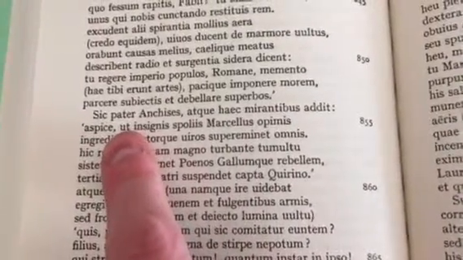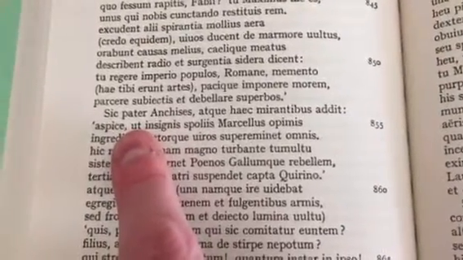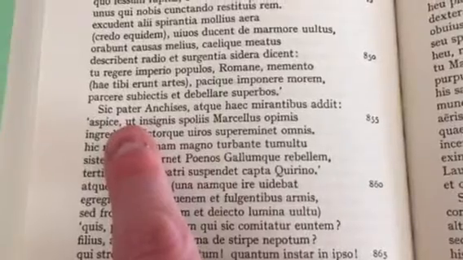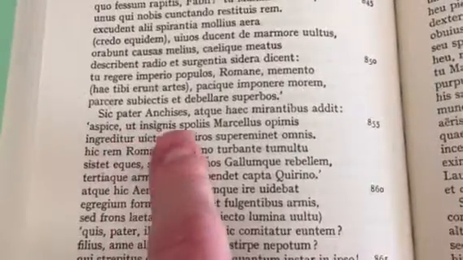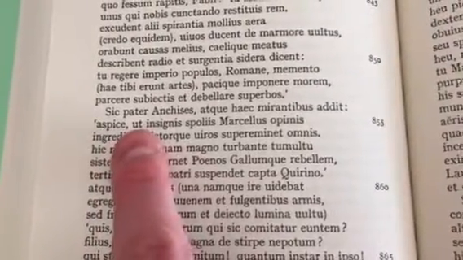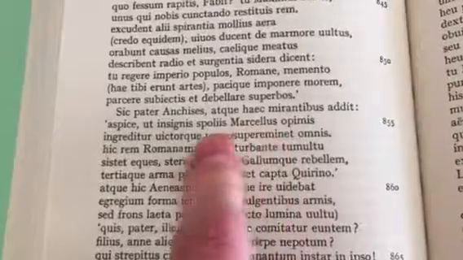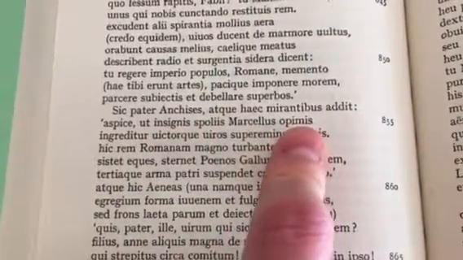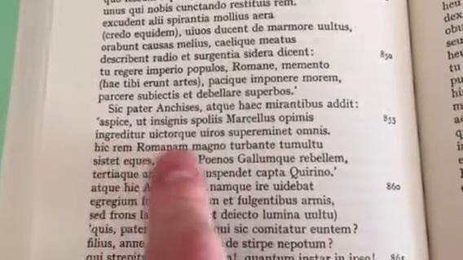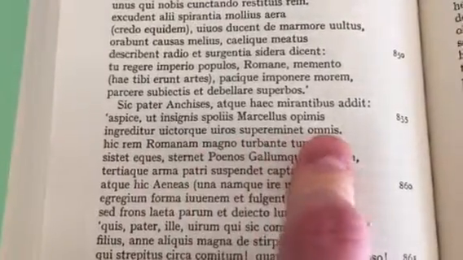Aspice, ut. Now, when you see an ut, you always want to try to figure out, is this an ut like a purpose clause or something, a subjunctive clause ut, or is it a when, or how, or as, or something? And so I'm going to scan and find the verb here, which I notice is indicative. So this is going to be like how, probably, or as. Marcellus, insignis spoliis opimis, probably ablative of respect. We'll talk about what those things are tomorrow. Ingreditur, que victor, superemit viros omnis.